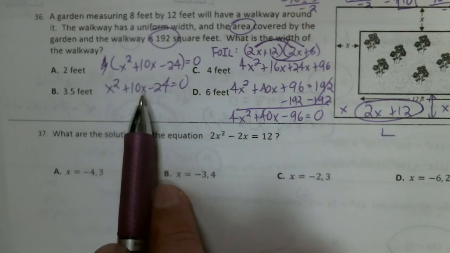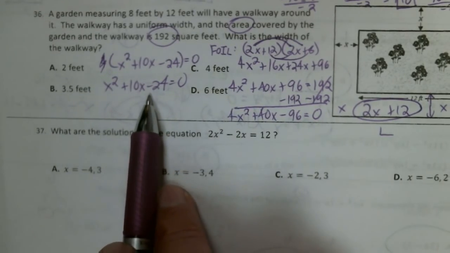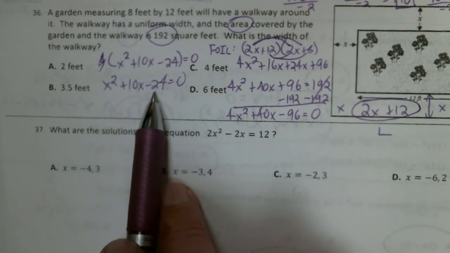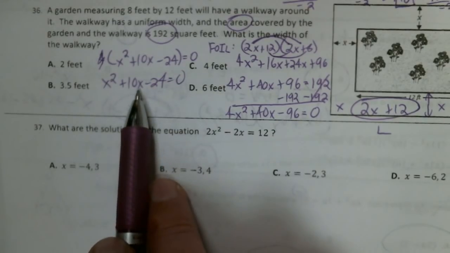Negative 4 and 6, that still doesn't get me there. So the 6 and 4 don't work. What else do you think about with 24? 8 and 3, right? 8 and 3 can't get me to a 10. What else? 12 and 2, right? That will also get me to a 10.